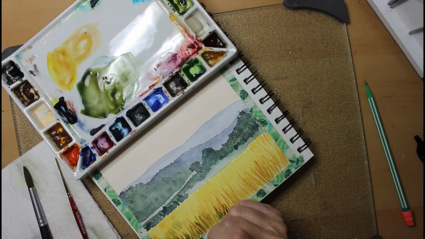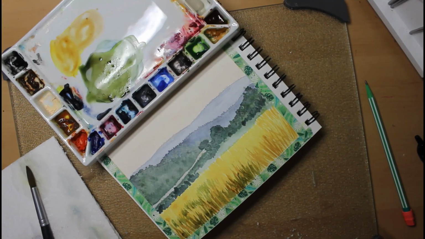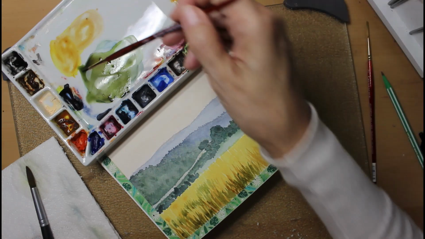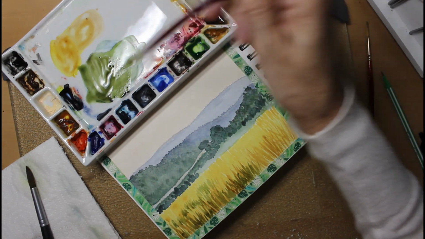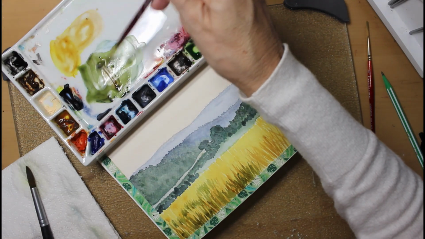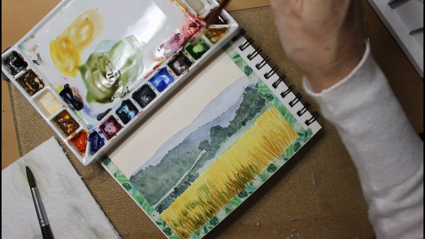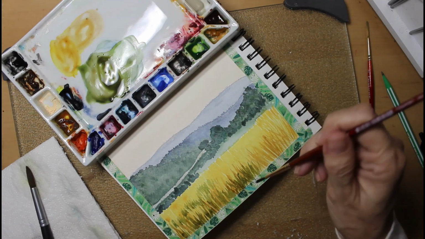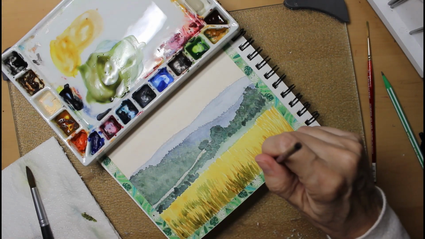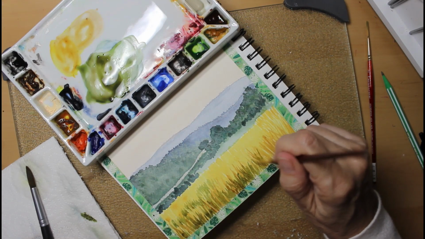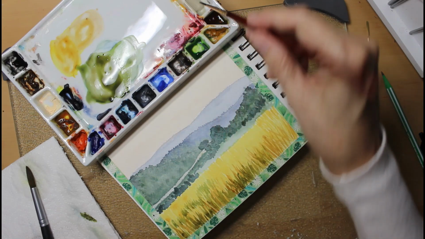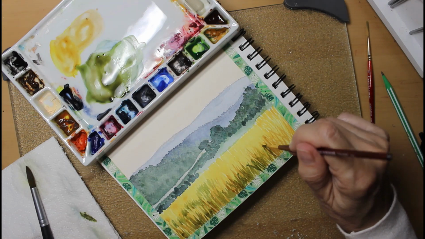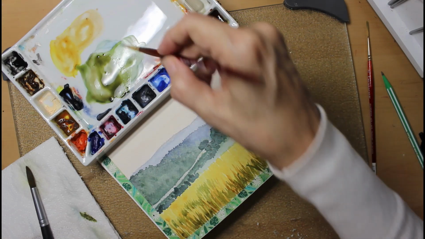So I hope you will go and look at the original photograph. I think it looks pretty good, but you might not think, oh, that's something that I would have known to paint. And I'm still learning this. I'm still learning how to choose which photograph to use. It's really not such an easy process.